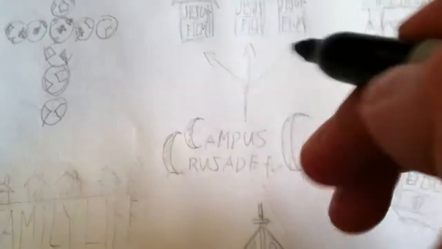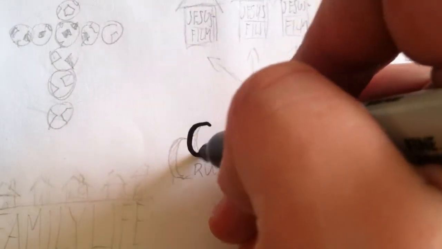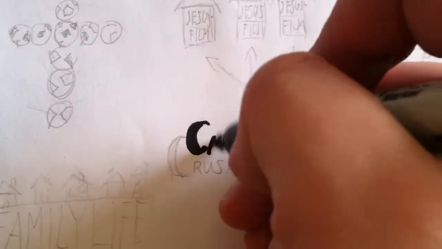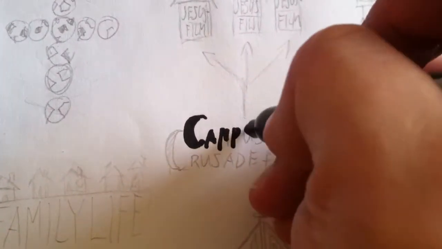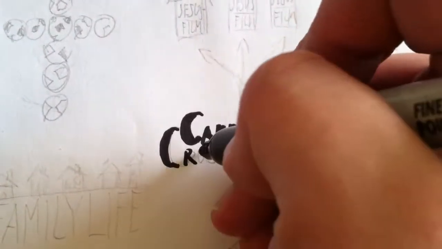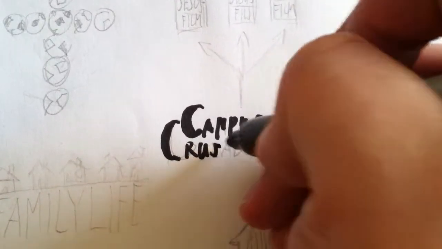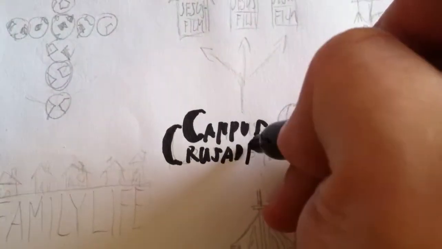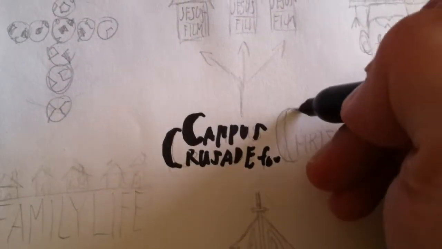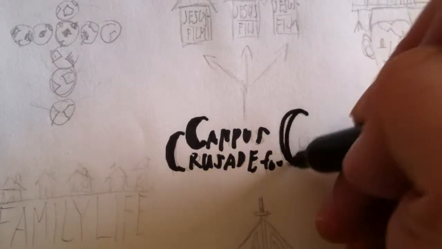So I had an idea of drawing the C kind of funky and large, just to make it look big, and then campus. Well, this is a really small Sharpie, sorry. I should do this a lot bigger, but I have a whiteboard at home, so I'll just sort of improvise. Crusade. And then 4, and then a big C here.